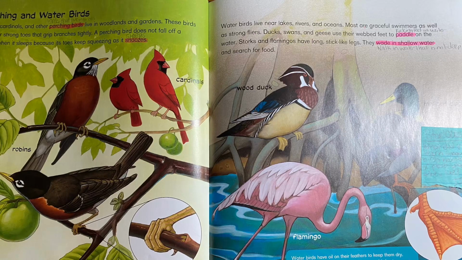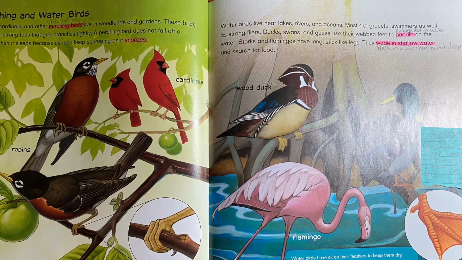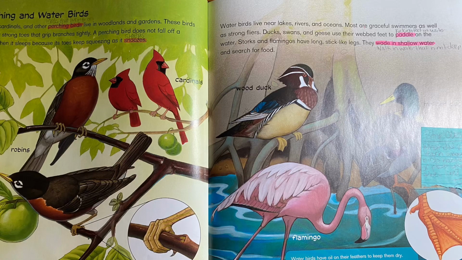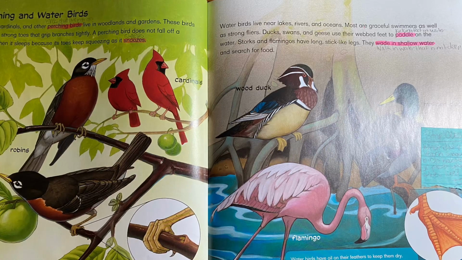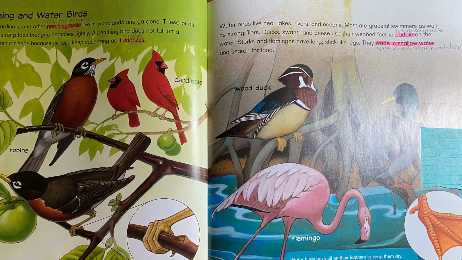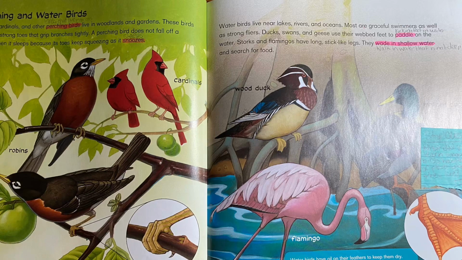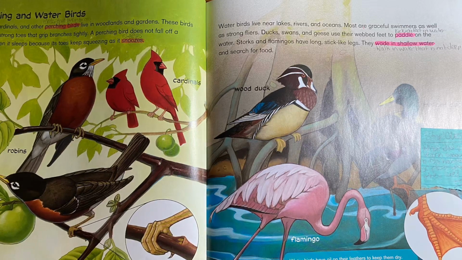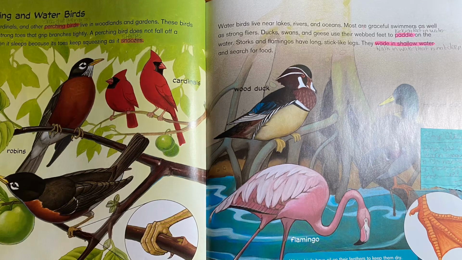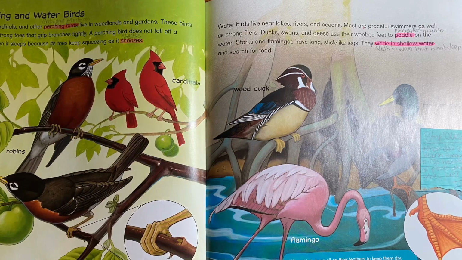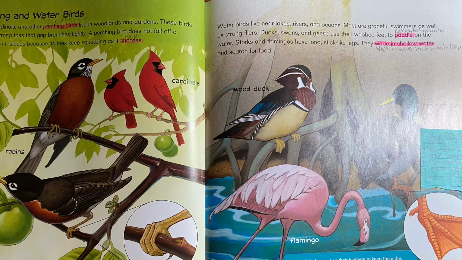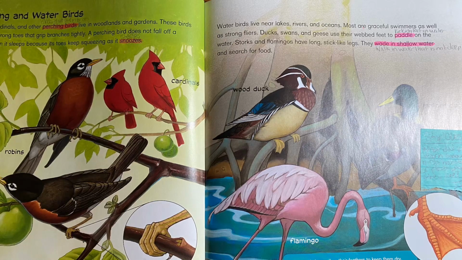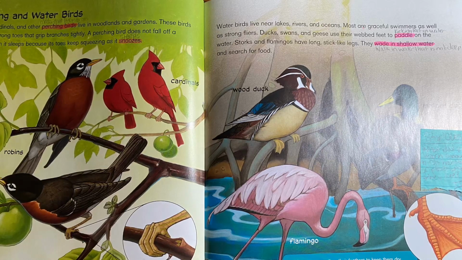Water birds live near lakes, rivers, and oceans. Most are graceful swimmers as well as strong flyers. Ducks, swans, and geese use their webbed feet to paddle on the water. Storks and flamingos have long stick-like legs. They wade in the shallow water in search for food. So you'll notice that some birds have feet like the perching birds, and then some birds have webbed feet like the water birds.